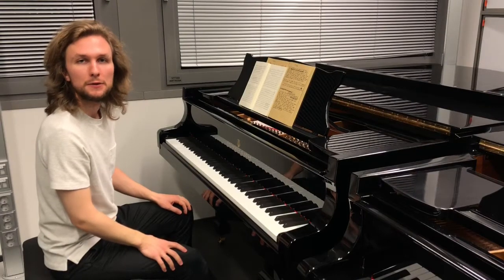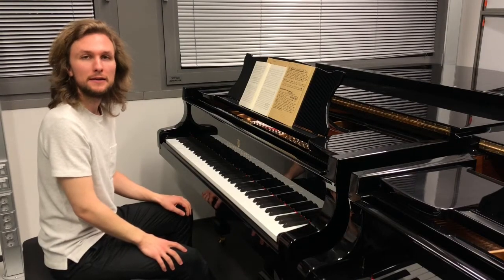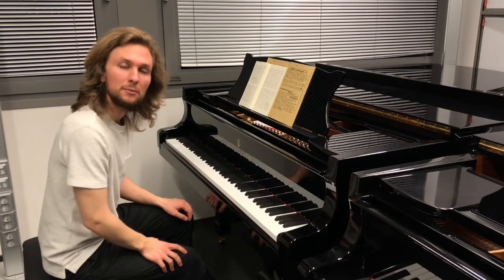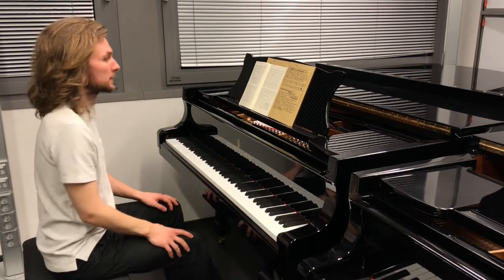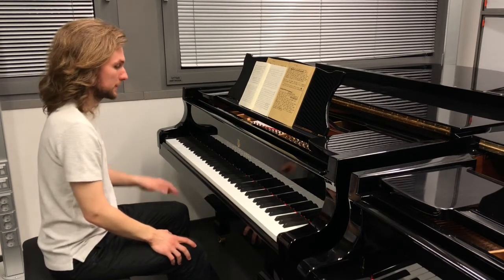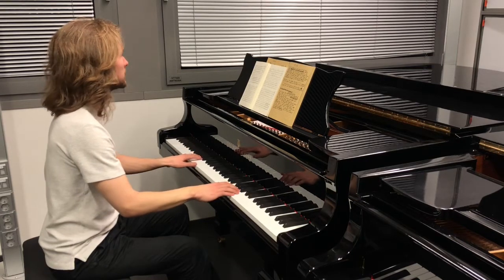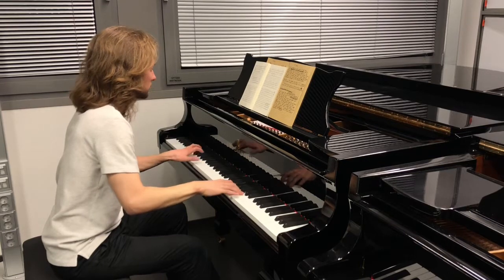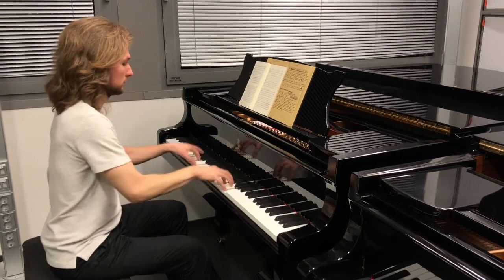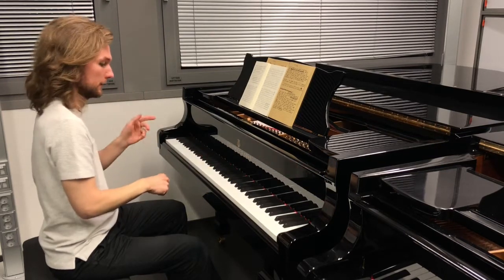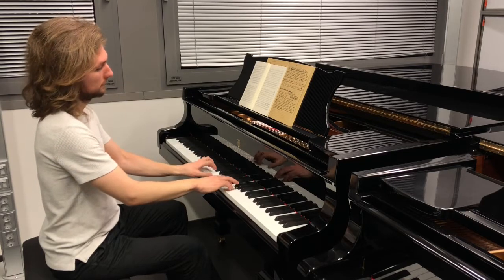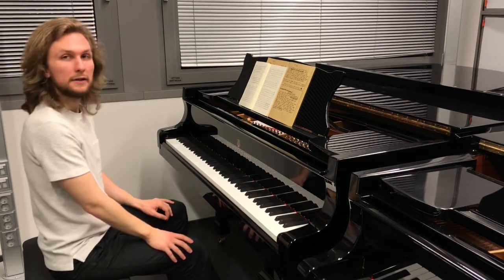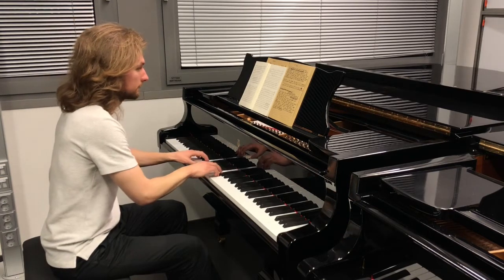In the reprise, the music differs from the exposition by leading into the second theme, which is a very fine detail in the development of the form. Because in the exposition, the music just stops and then the second theme begins. So it's like... and then the second theme begins. But in the reprise, the music leads into the second theme instead.